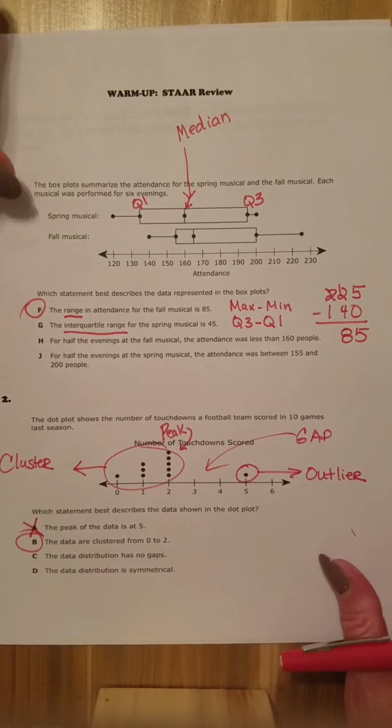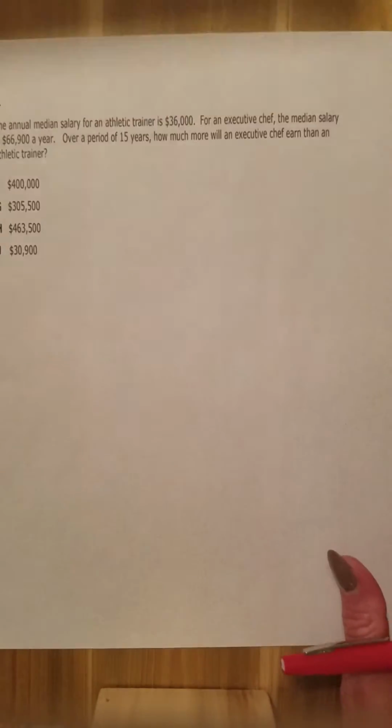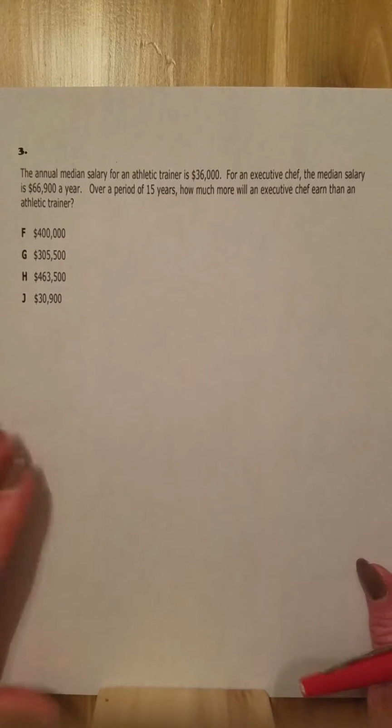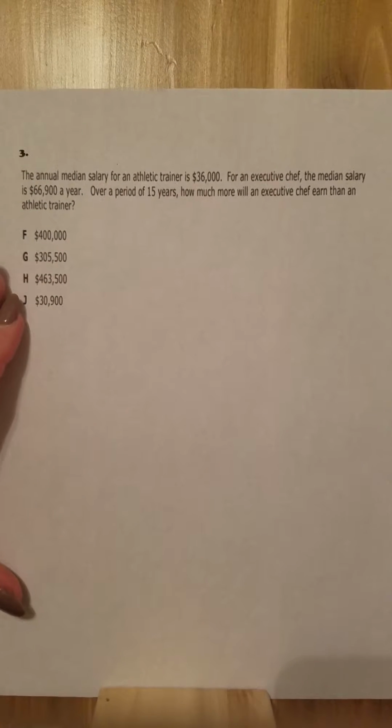All right, so that's our data analysis review. And now for financial literacy.